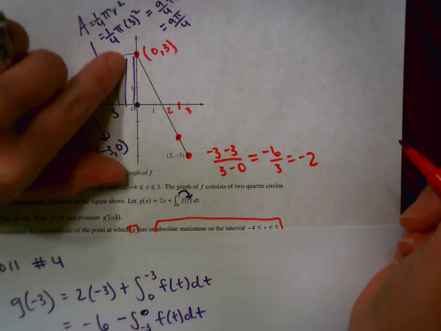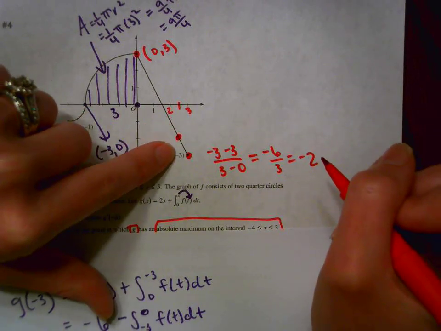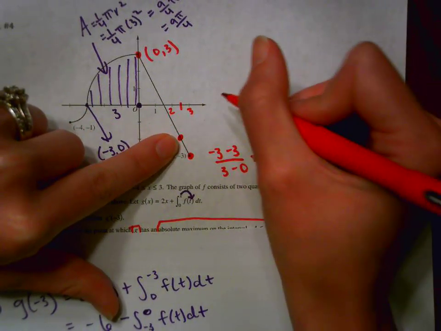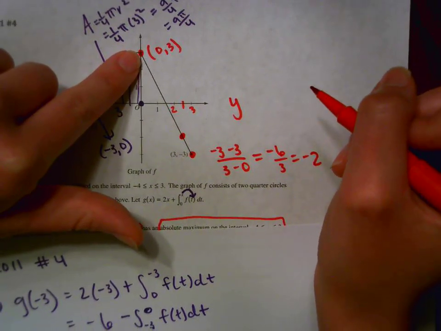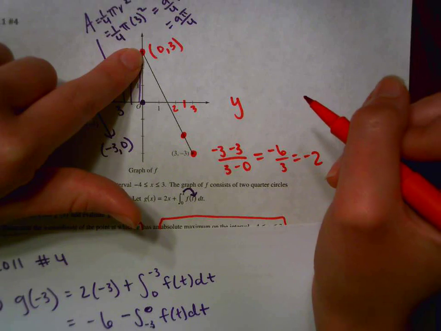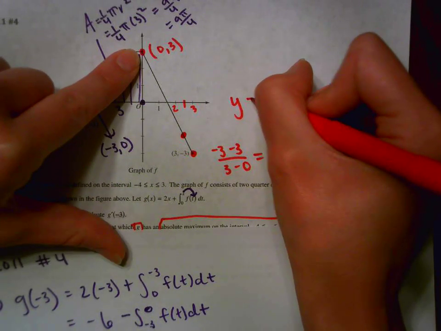So if you wanted, you could probably also just count by your slope, rise over run, and see. Or you can use point slope form, like how we normally do for a tangent line. Or because we know the y-intercept in this case, we could do y equals mx plus b.